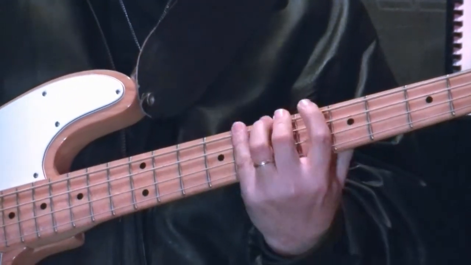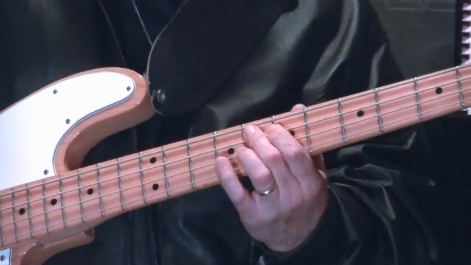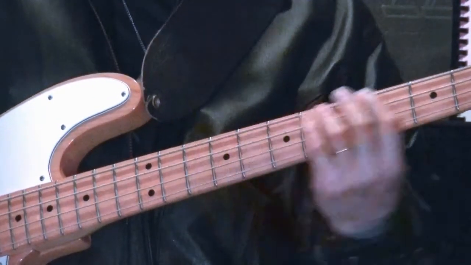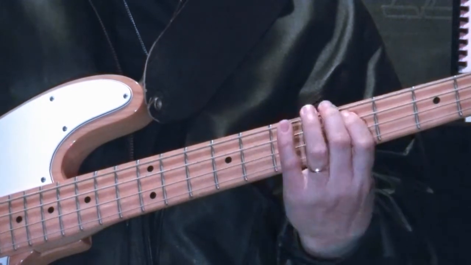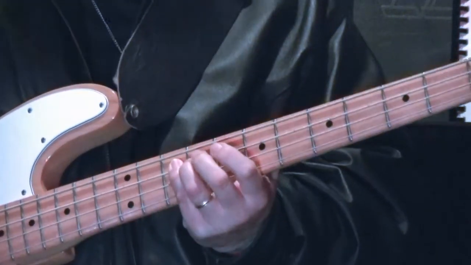Root, 2, flat 3, 4, 5, major 6, flat 7, 8, or root again. G, A, B flat, C, D, E, F, G. Now let's finish the double octave.